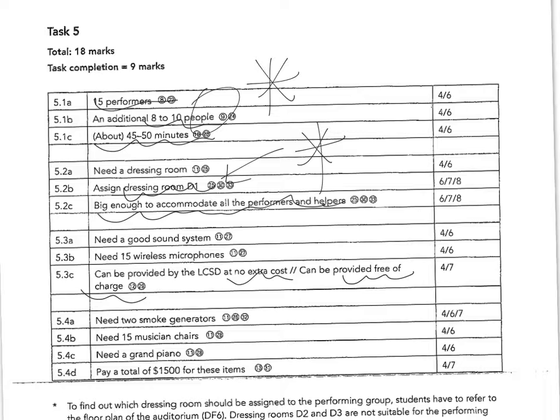Now another tricky point is that somewhere in the data file it mentions that 1 or 2 smoke generators will do, but later on it's mentioned that to have a better effect you need 2 smoke generators. So I can't just write down 1 or 2. Instead you have to write down 2 smoke generators, and then the others are very straightforward. No problem. If you add up all the costs, it will be $1,500 for these items.